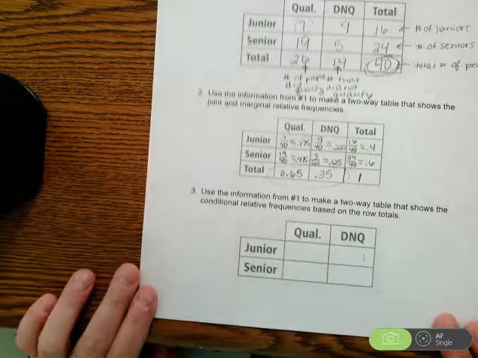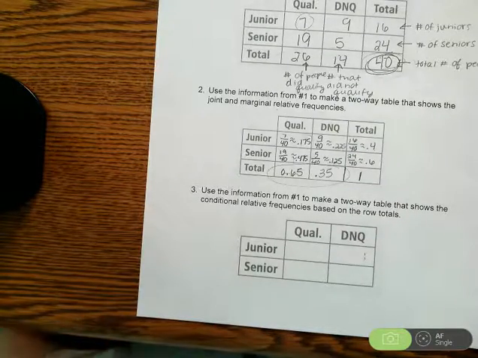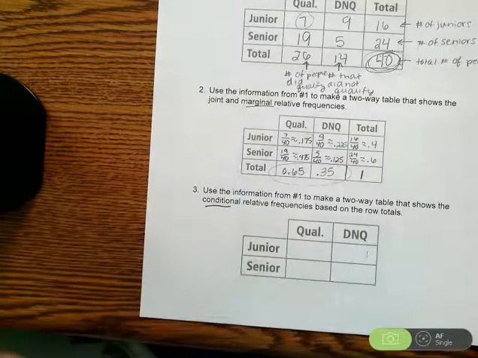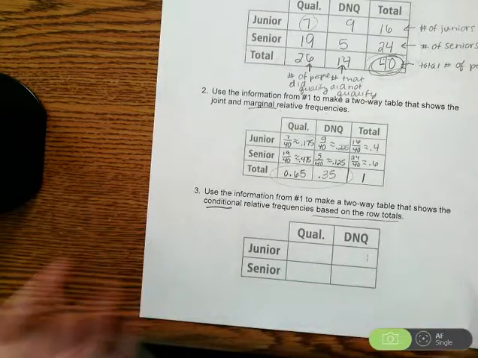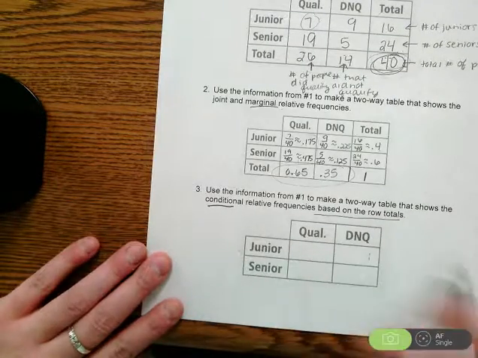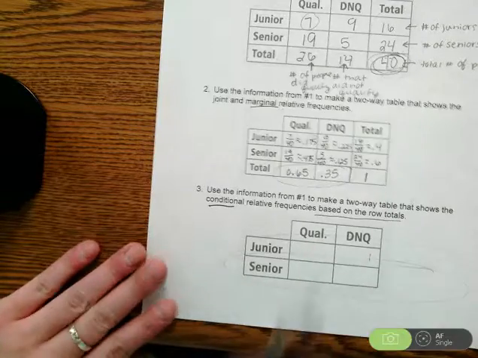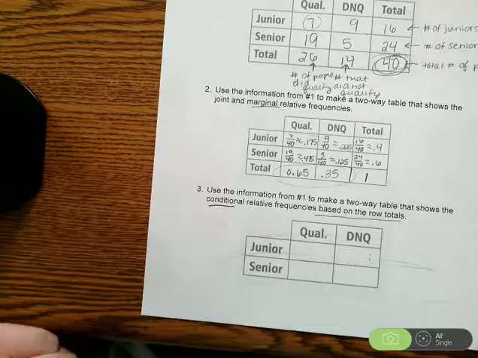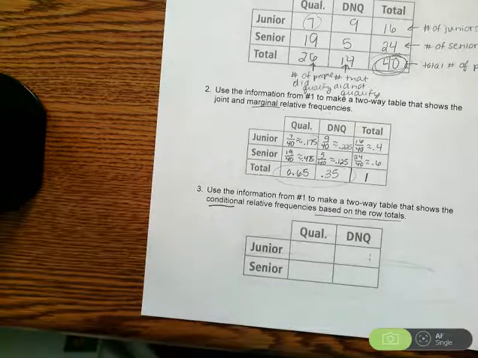On number 3 here, it says use the information from number 1 to make a two-way table that shows conditional relative frequencies. Okay, so marginal relative frequencies and conditional relative frequencies are different things. And it says based on the row totals. So that means that we're only interested in juniors and seniors, and we're not going to really cross paths here a whole lot.